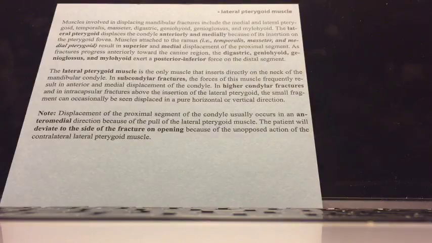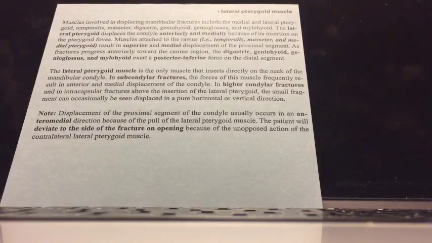The muscles involved in displacing mandibular fractures include the medial and lateral pterygoid, temporalis, masseter, digastric, geniohyoid, genioglossus, and mylohyoid. The lateral pterygoid displaces the condyle anteriorly and medially because of its insertion on the pterygoid fovea.